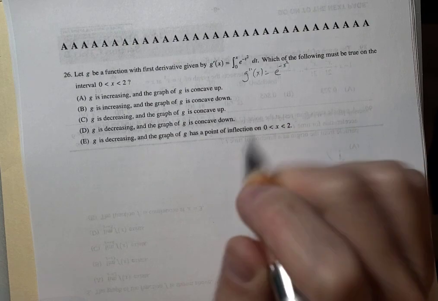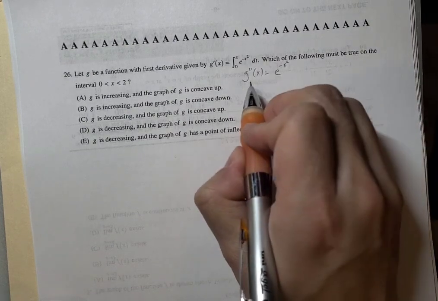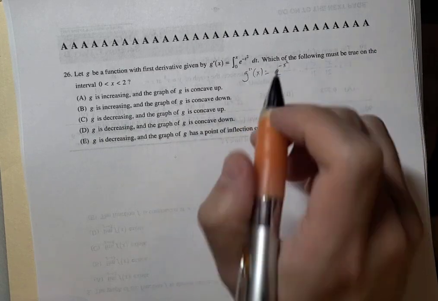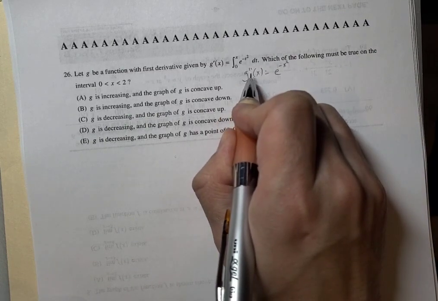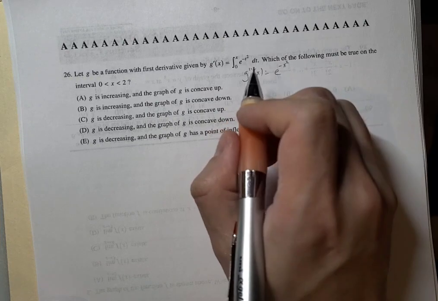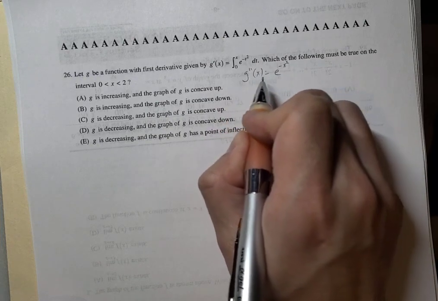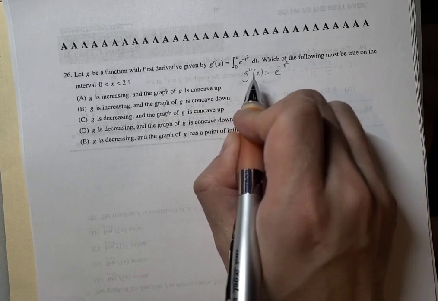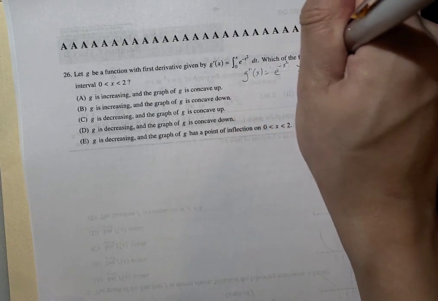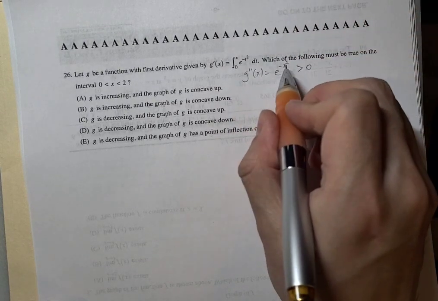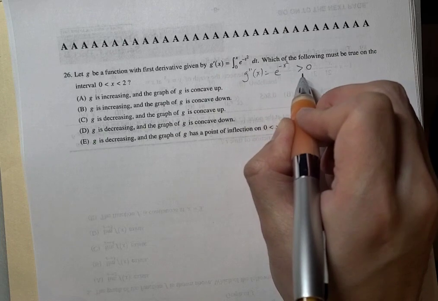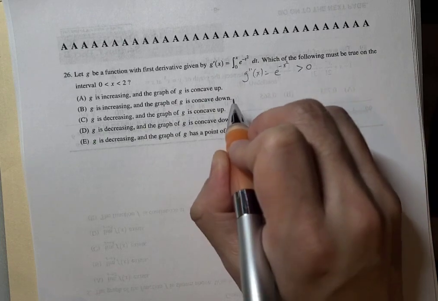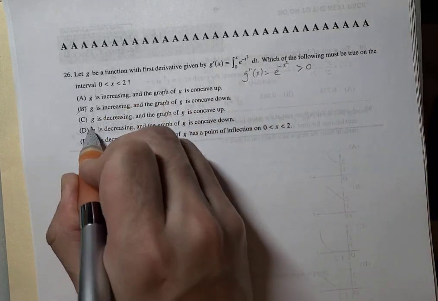Once again, the second derivative is related to concavity. So we know that because we just found a second derivative, this is always greater than 0, because the exponential is always positive. So we know that's always concave up. So we can eliminate the concave downs already.